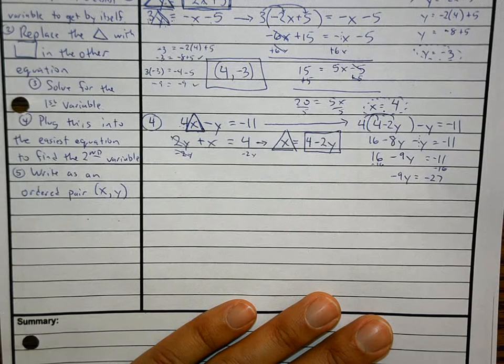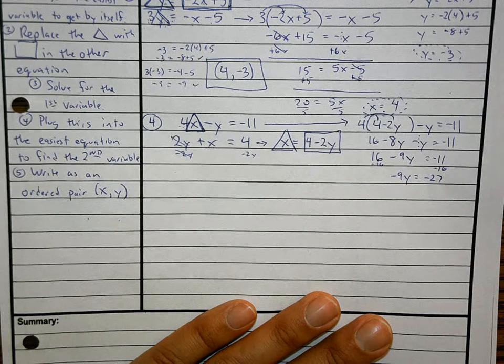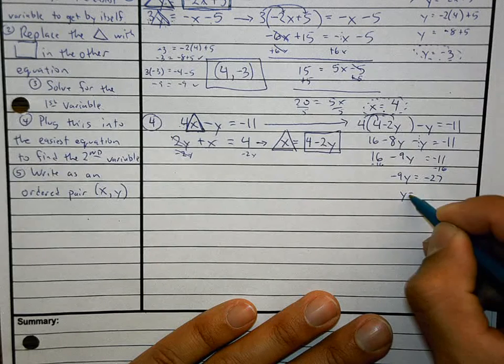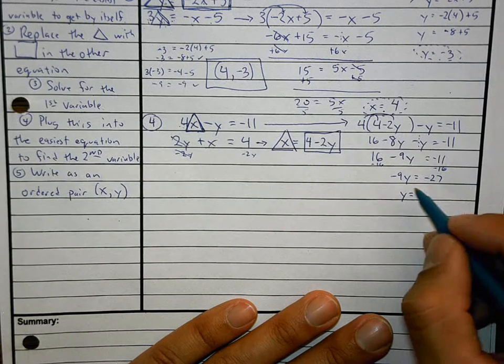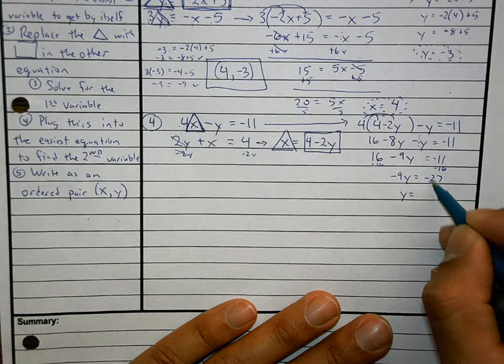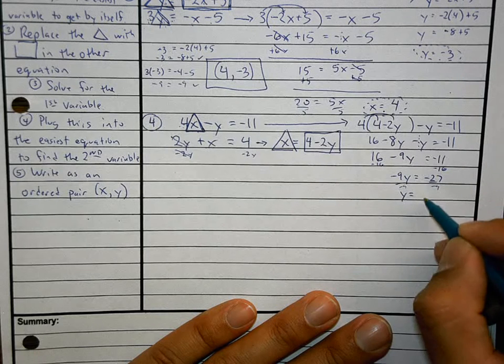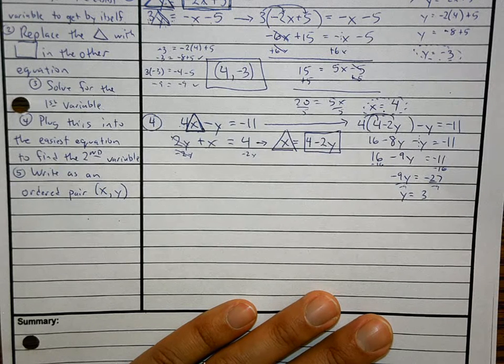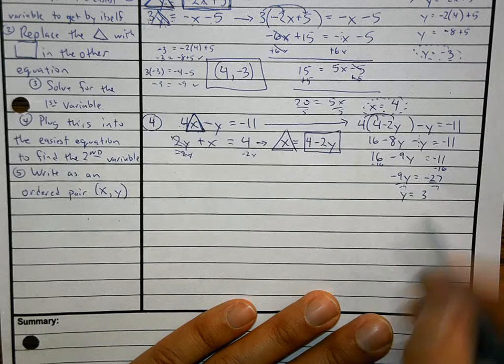If you're doing this right, every single problem comes out nice and even. Every number is going to be a whole number, not a fraction, not a decimal. It can be negative or it could be positive. Divide by negative 9, divide by negative 9. Negative divided by a negative is a positive 3. This is half of our answer.